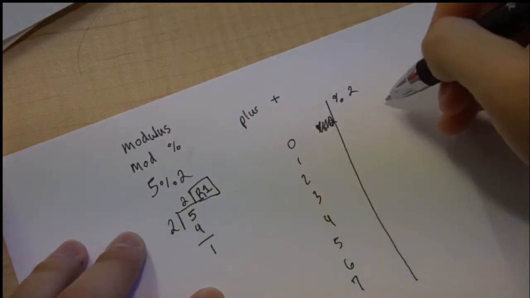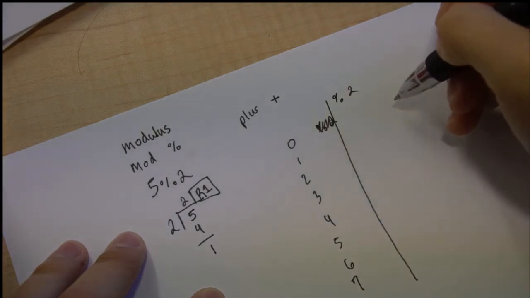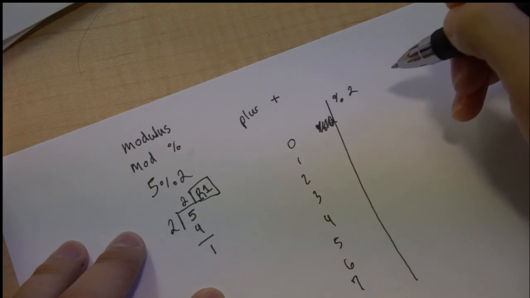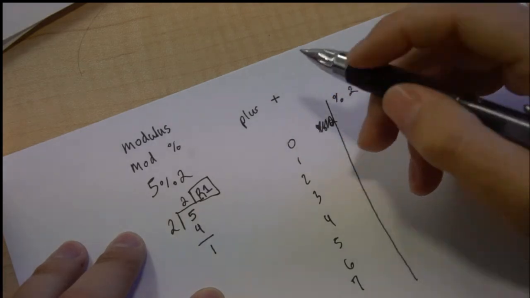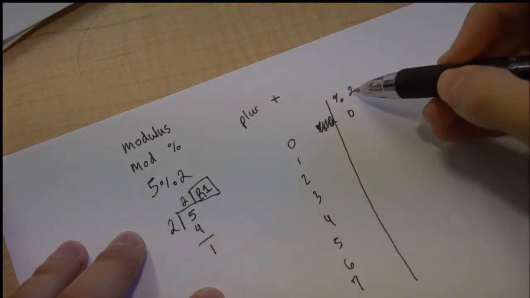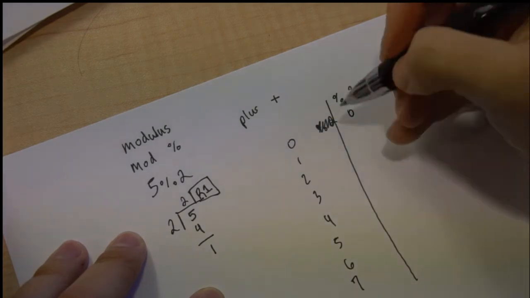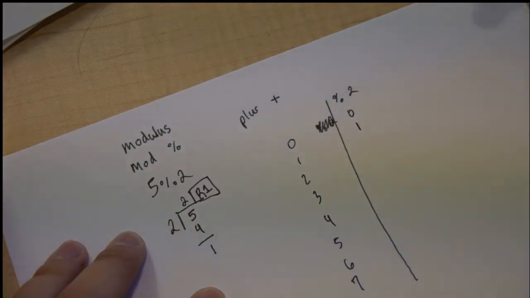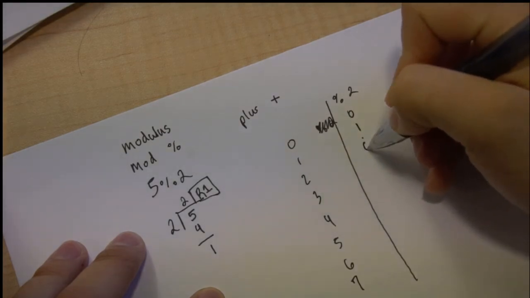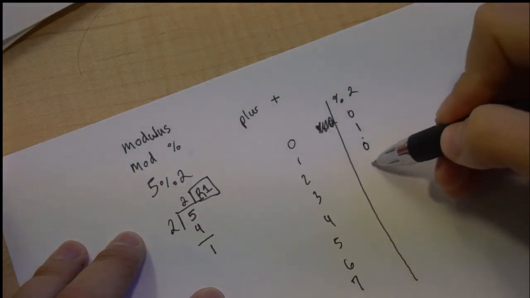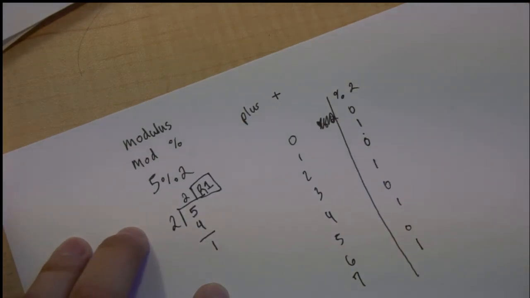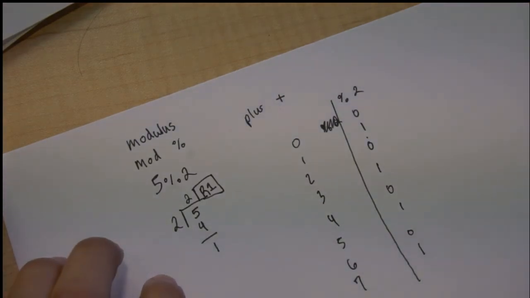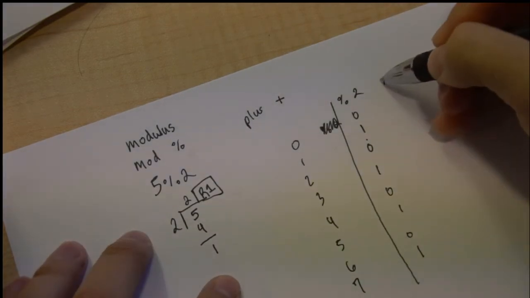So 0 mod 2. 2 goes into 0 how many times? 0 with a remainder of 0. Cool. 2 goes into 1 how many times? 0 with a remainder of 1. 2 goes into 2 1 time with a remainder of 0. So I'm writing down the mod values here, and then this will go 1, 0, 1, 0, 1. Cool, so now we have generated this alternating pattern of zeros and ones, which is kind of handy, it turns out.